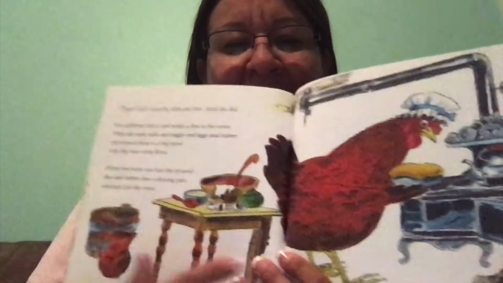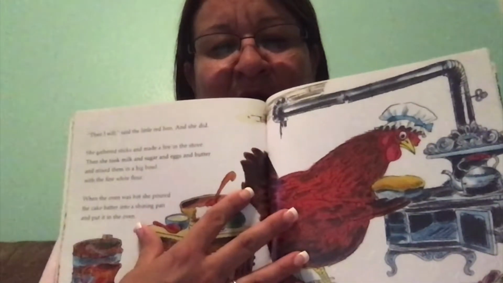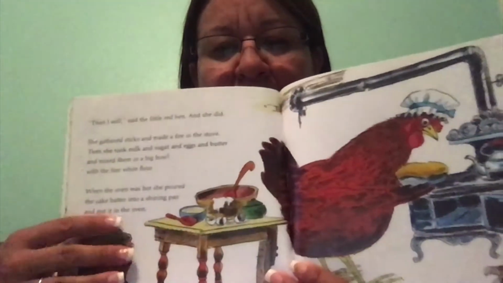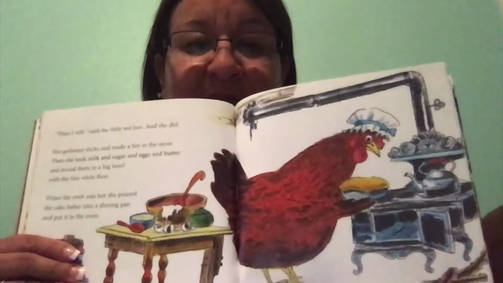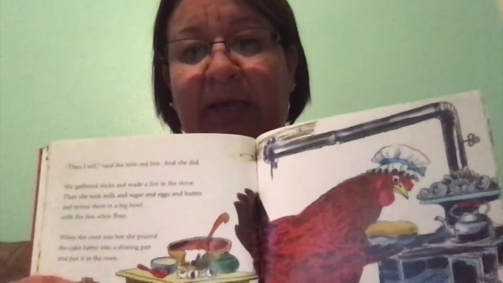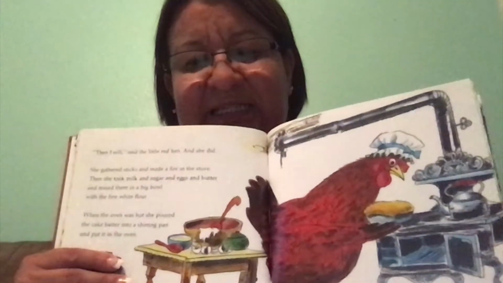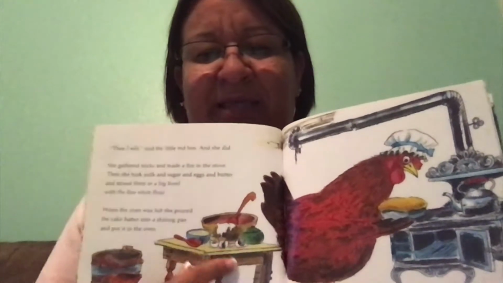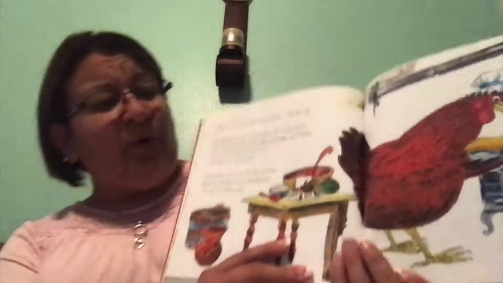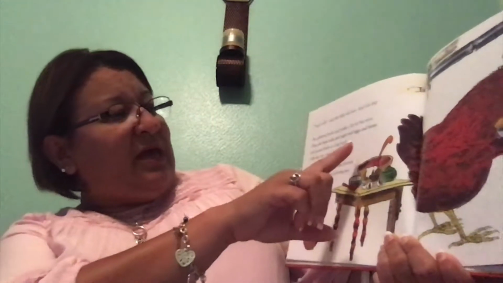So I can ask, what did the chicken do? What is she doing? Well, probably the students can tell me she's cooking something. And I can be more specific and say something like what? Look at the things. Look, what is she doing? She's putting milk, sugar, eggs, and butter, and she's mixing them together with the flour.